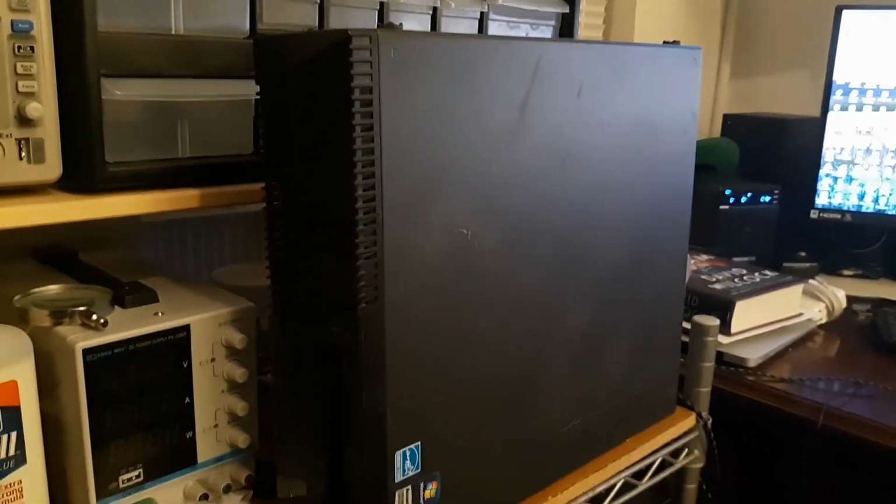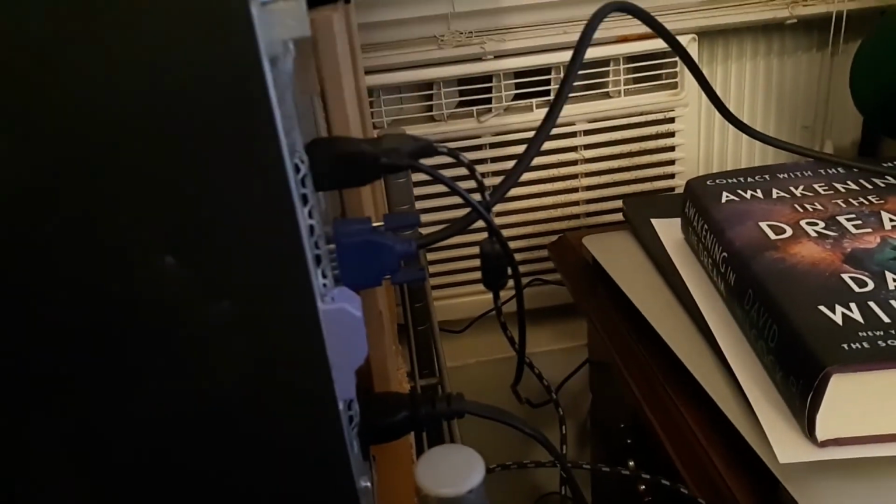So this was bound for the garbage. I slapped an SSD in it that I had laying around. Got it up and running. Of course, my plans are to possibly put a graphics card in so we can have some HDMI output.